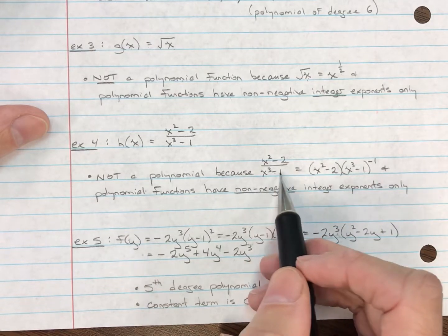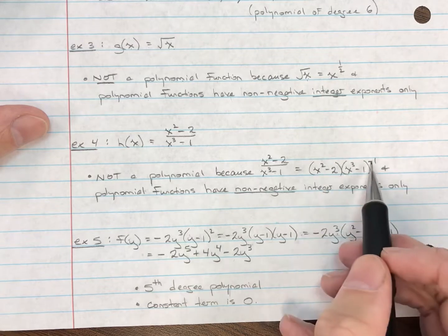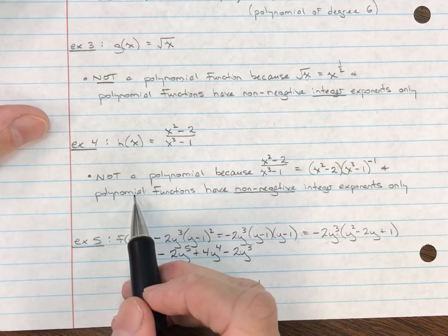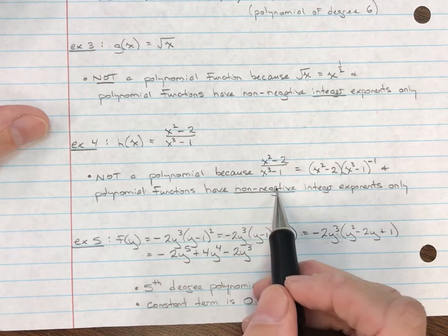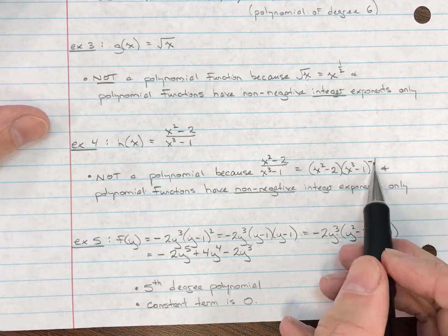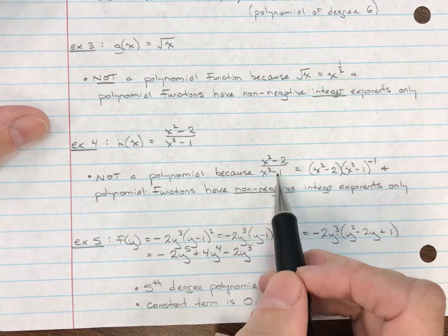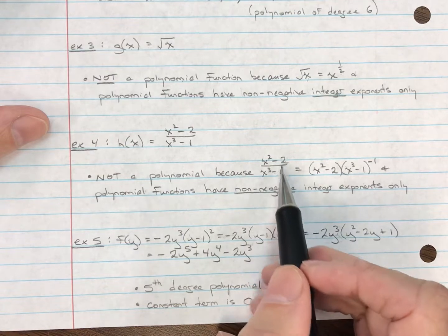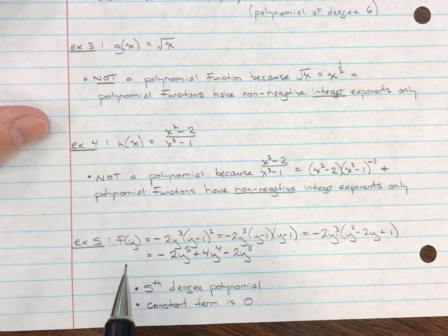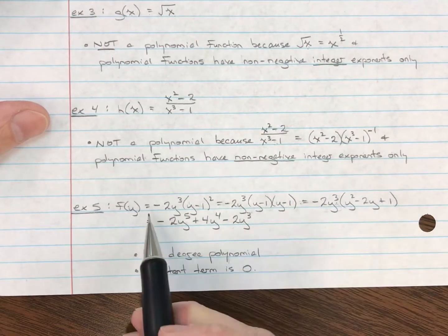Okay, the denominator is a negative power. And as we know, polynomial functions have non-negative integer exponents only. That's a negative. So when you see a division of two or more polynomials, it's not a polynomial function.